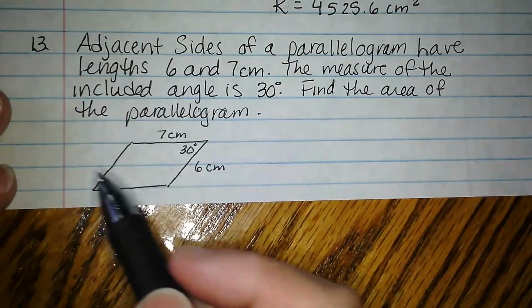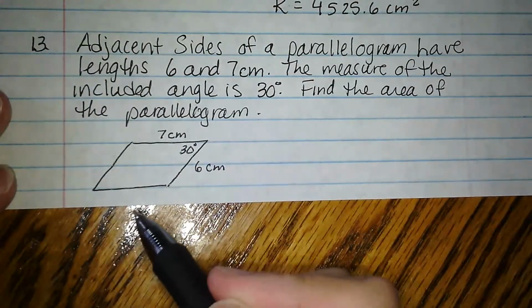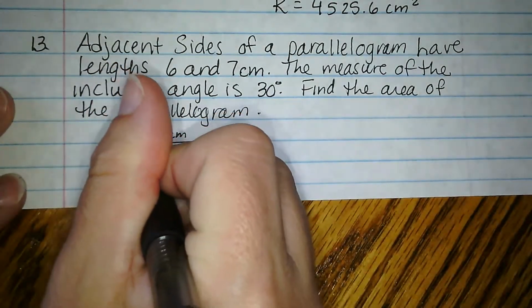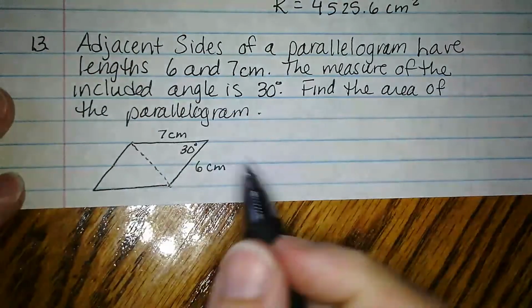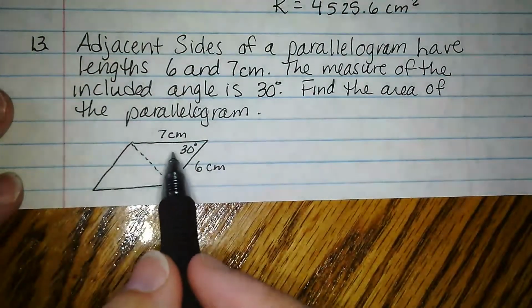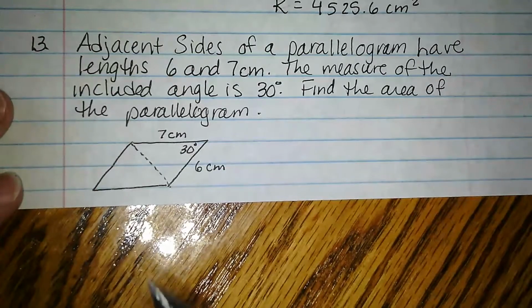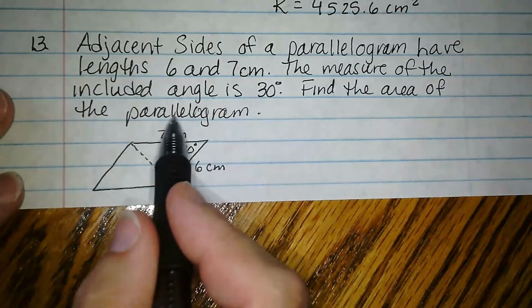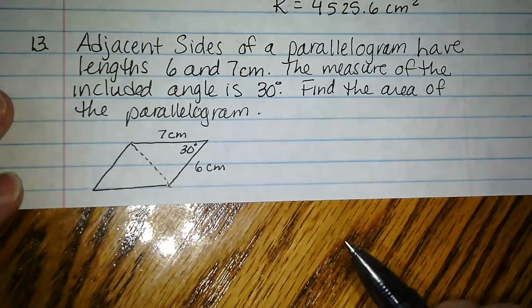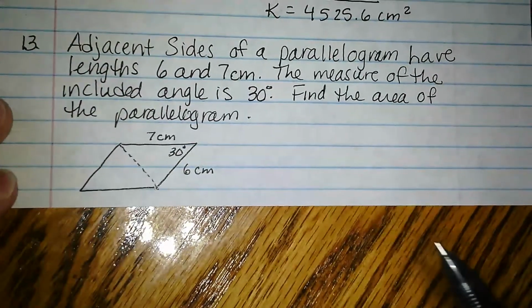So the funny thing is a parallelogram is a four-sided figure. But what we can do is draw in a diagonal right here. And one of the properties of a parallelogram is that a diagonal forms two congruent triangles. So that means that once I find the area of this triangle, all I have to do is double it, and that will give me the area of the entire parallelogram.